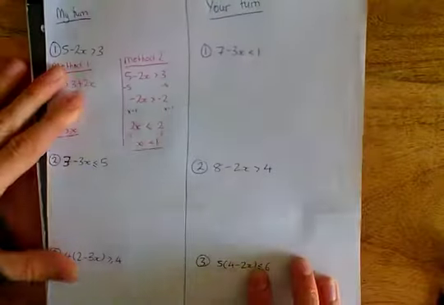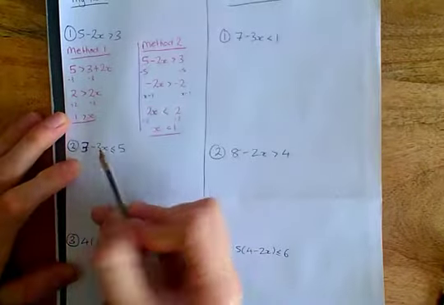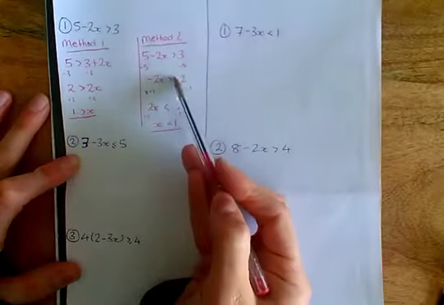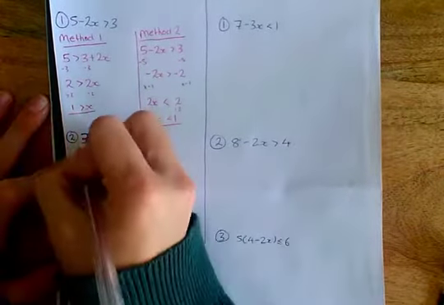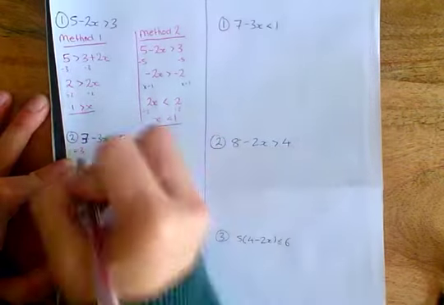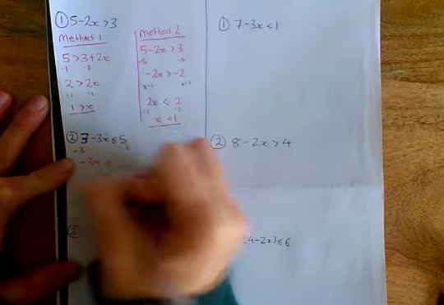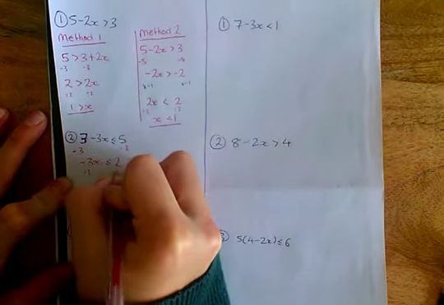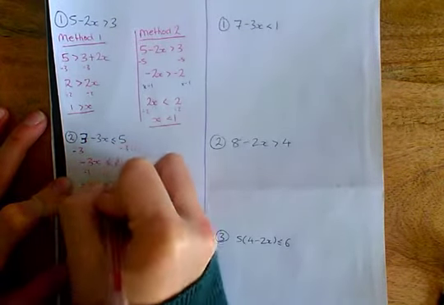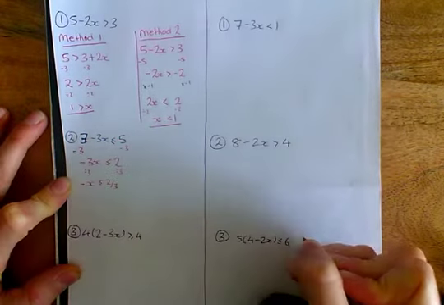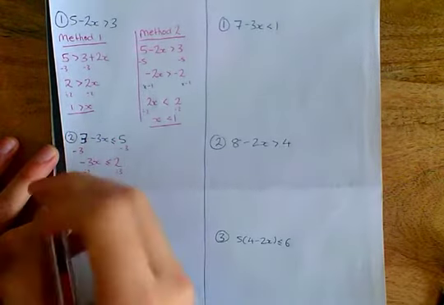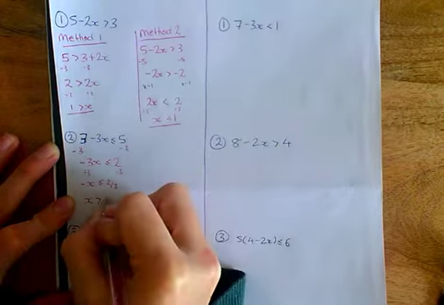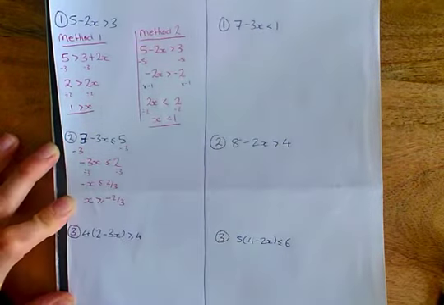Okay, example 2, we have got 3 minus 3x is less than or equal to 5. So I'm just going to show you method 2 for now. And so in this case, I'm going to need to subtract 3 from both sides, and I've got minus 3x is less than or equal to 2. Now if I divide throughout by 3, I have got that negative x is less than or equal to 2/3. And to eliminate that negative x, I can times throughout by minus 1, so x is therefore greater than or equal to minus 2/3.